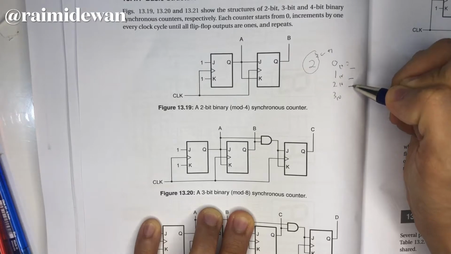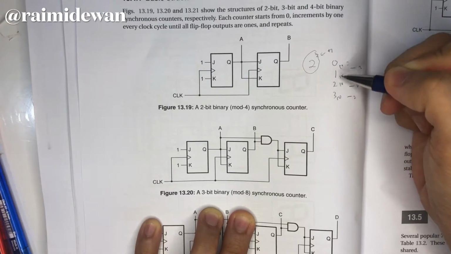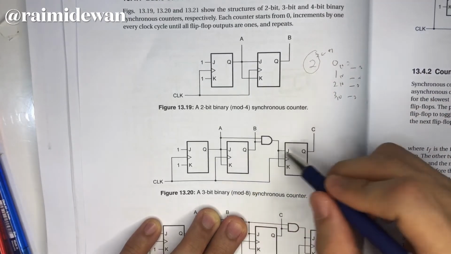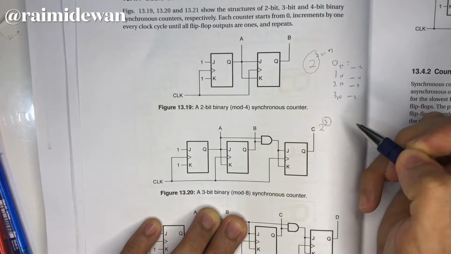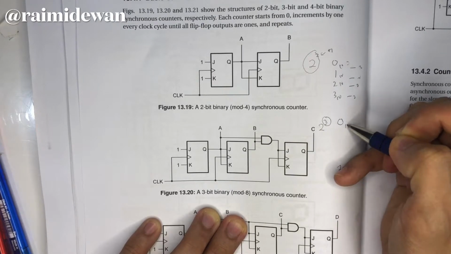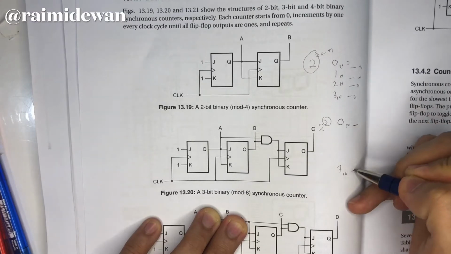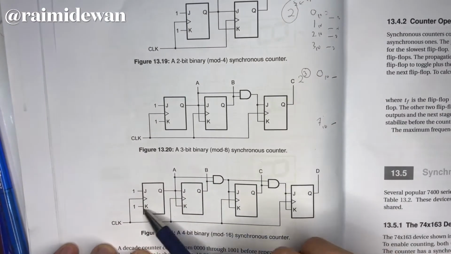I think you should already know how to convert. And this one is 3 bits, 2 to the power of 3, where 3 is the number of flip-flops, so it can count from 0 until 7. Then, because this is binary, you convert this to binary. It's so easy. The same goes for the 4-bit.